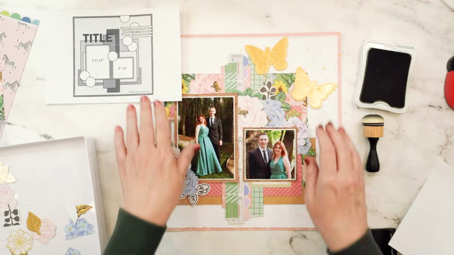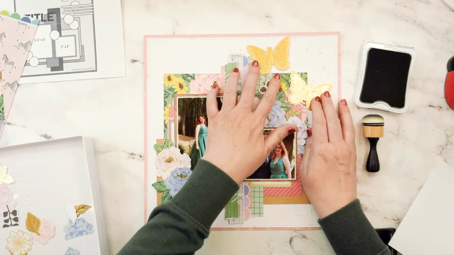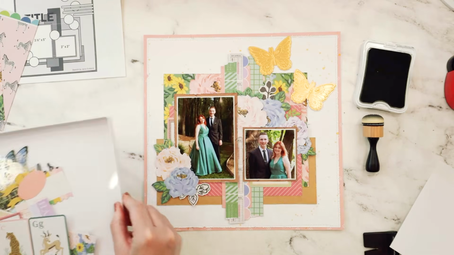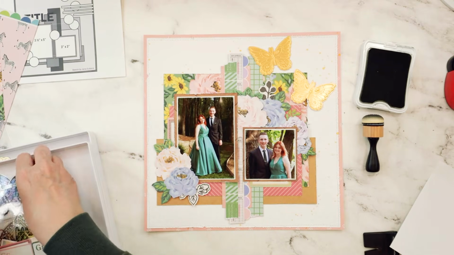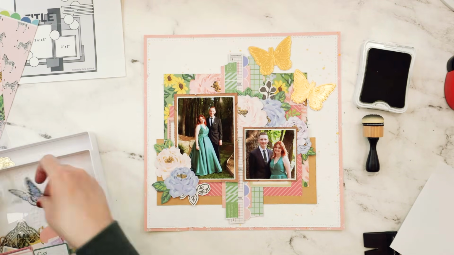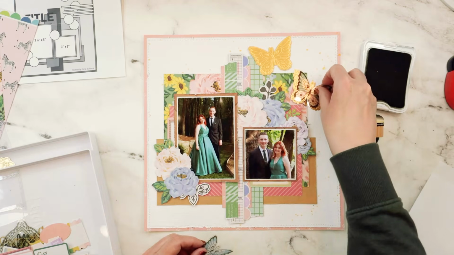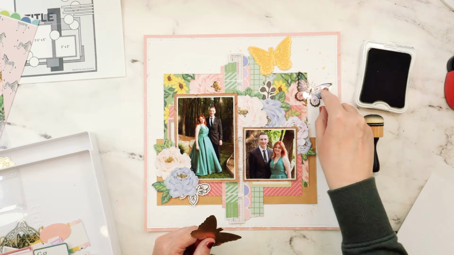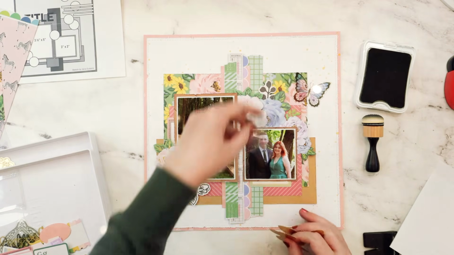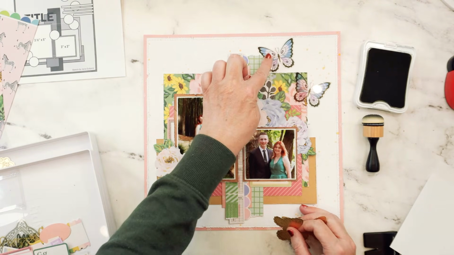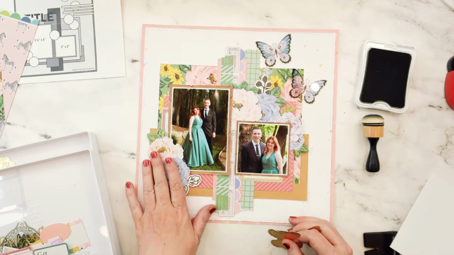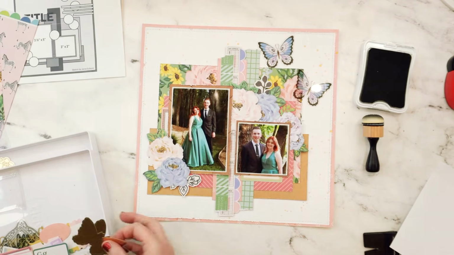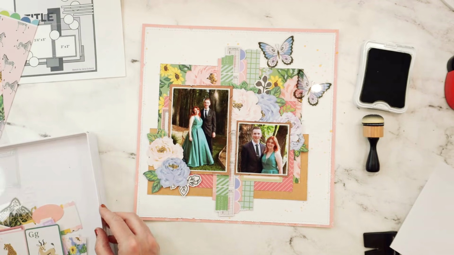And what do you think? I think they might be too big. But you know what could be fun? We have these clear ones. Do you think these will stand out on top of the gold ones? Or we could adhere these clear ones to white paper. I'm not totally hating those. All right, we'll come back to that.